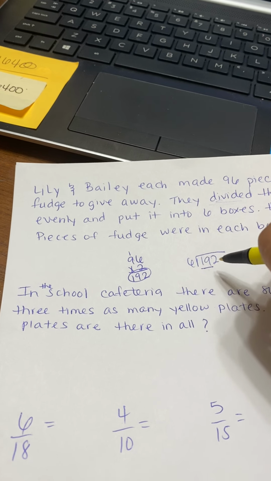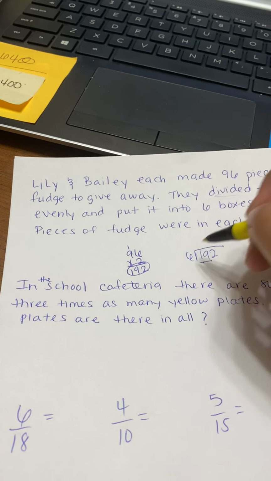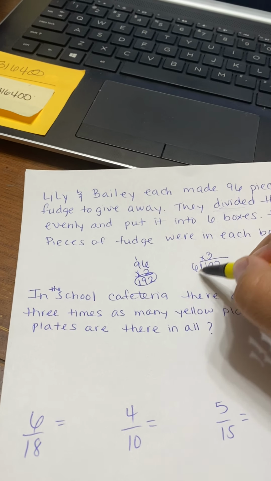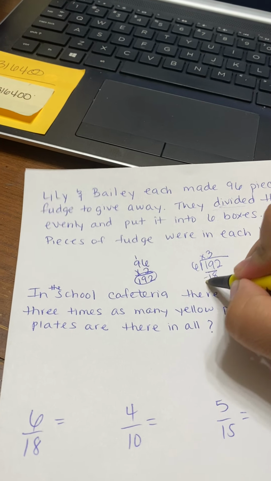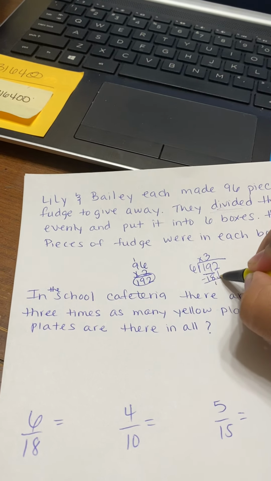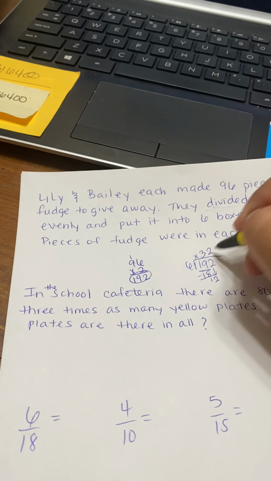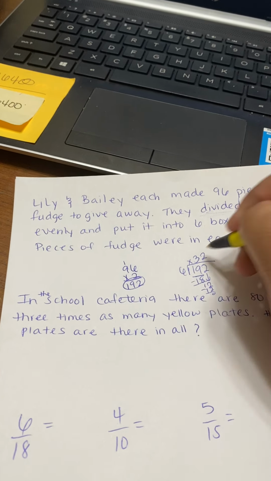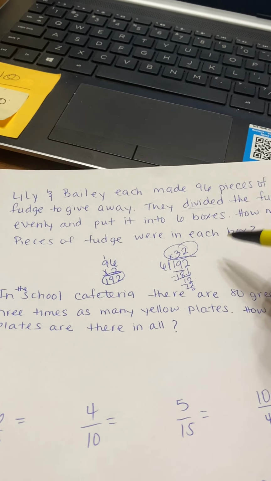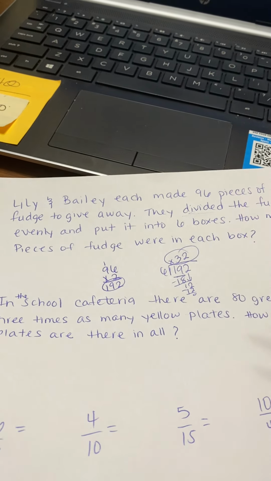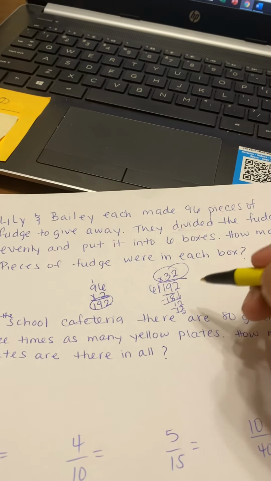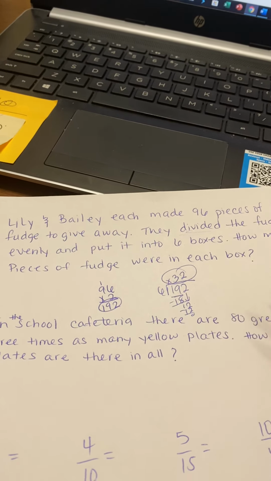All right, so 6 times what will give me close to 19? 3, because 6 times 3 is 18. 9 minus 8, 1. Bring down the 2 is 12. 6 times what will give me 12? 2. So in each box, they put 32 pieces of fudge. Our final answer is 32.